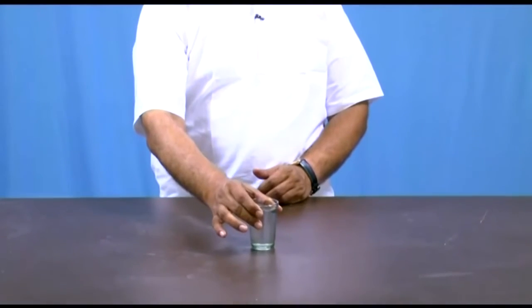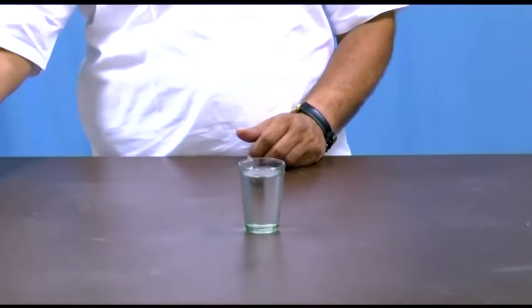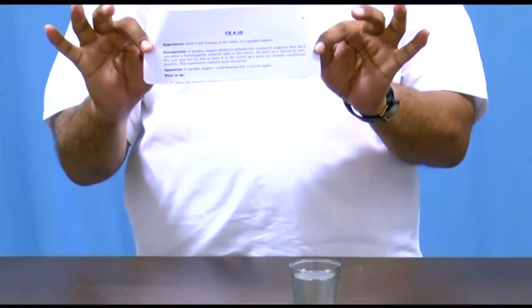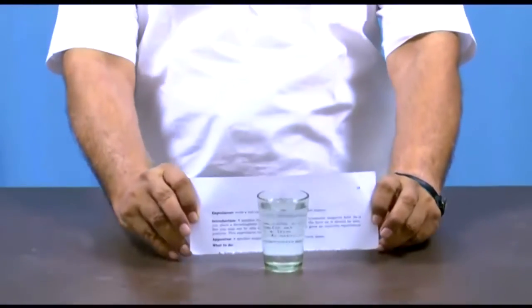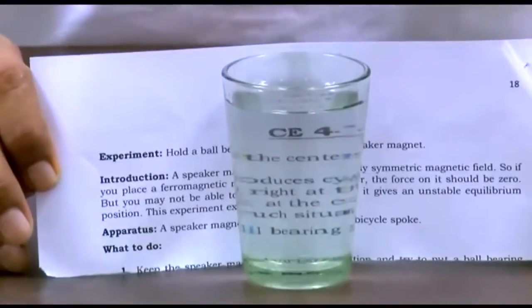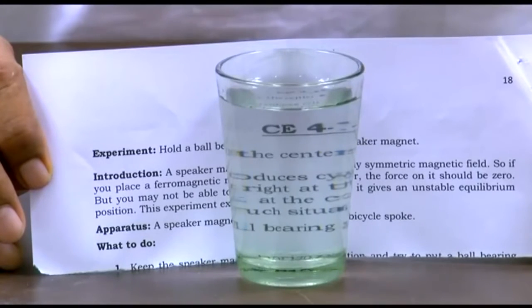One of the very simple demonstrations of refraction at curved surfaces is here. Look at this glass tumbler. It is filled with water, and then I have a printed sheet of paper, and you see the size of the letters which are here, and then I am just putting it behind this glass tumbler so that the printed letters are seen through the water.